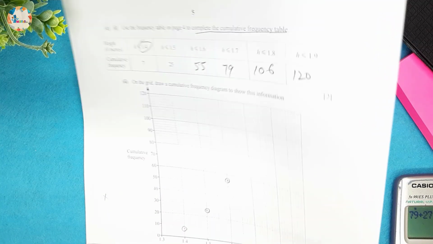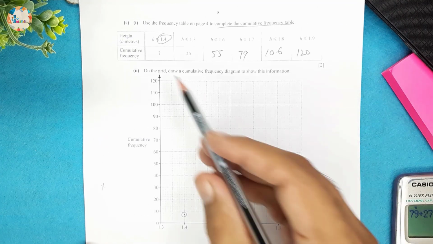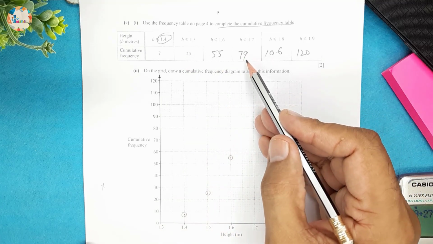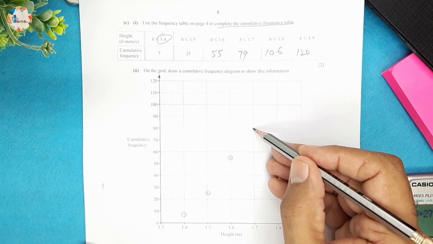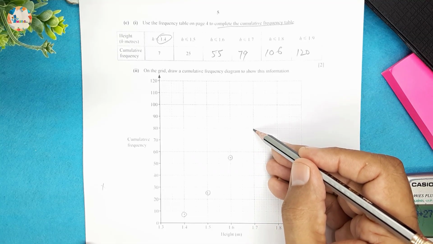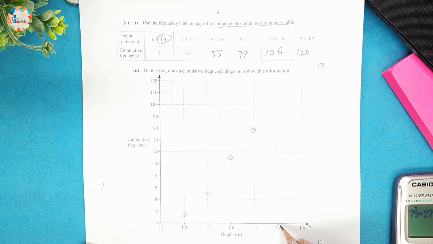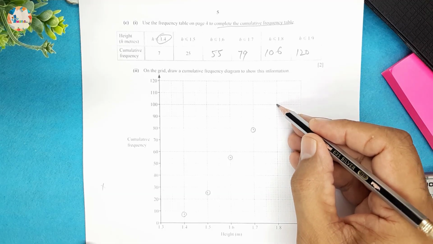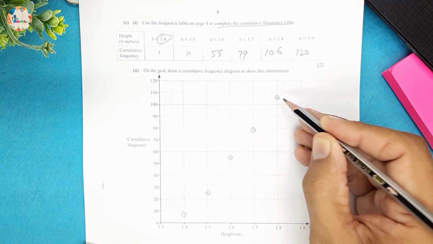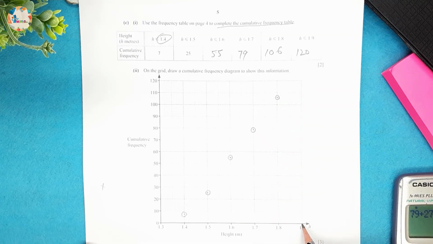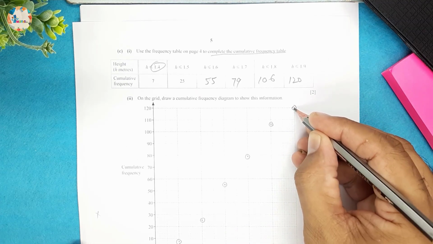So I'll move the page. Okay, these are the points, basically 3 points I have drawn so far. So 1, 2, 3. Now this one is 1.7 and 79. 1.7 and 79. This is 80, and 79 will be one less there. So this one, then 1.8 is 106. So 100 is over here. So 102, 4, and 6 will be this point. Then 1.9 will be 120, and 120 is basically this point.